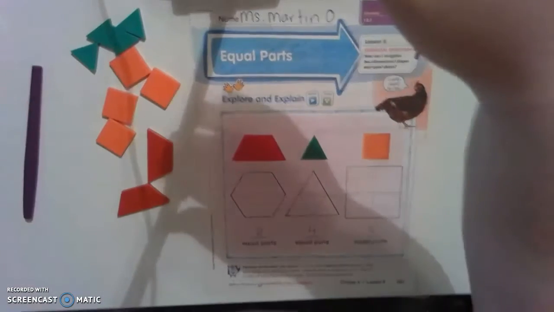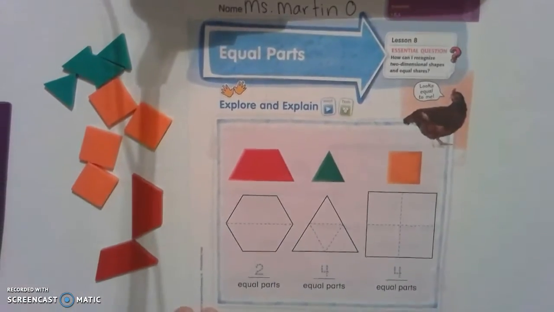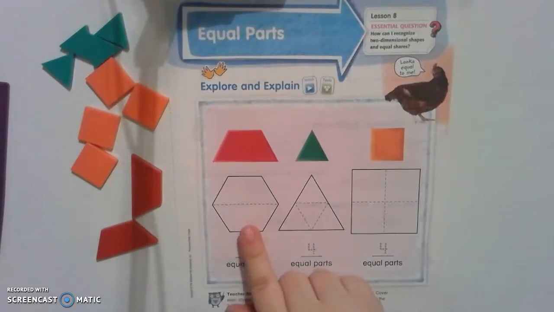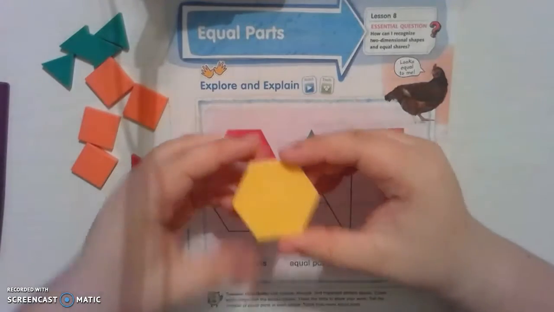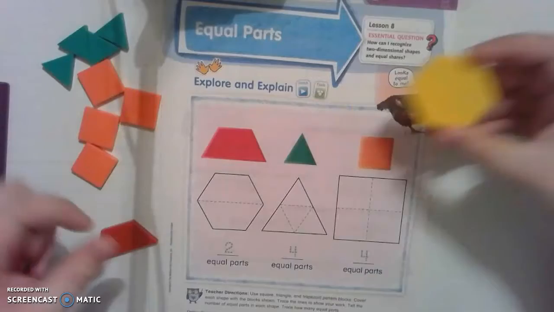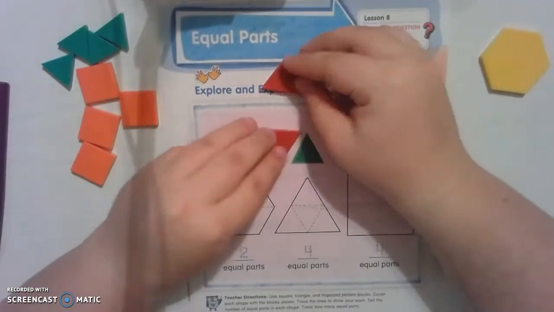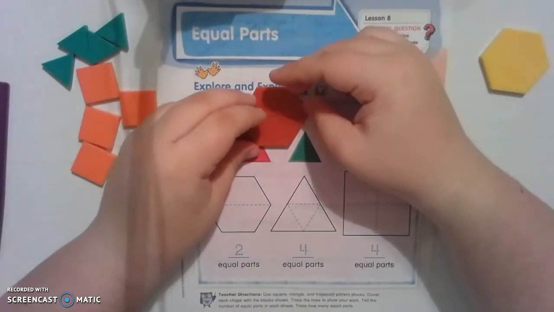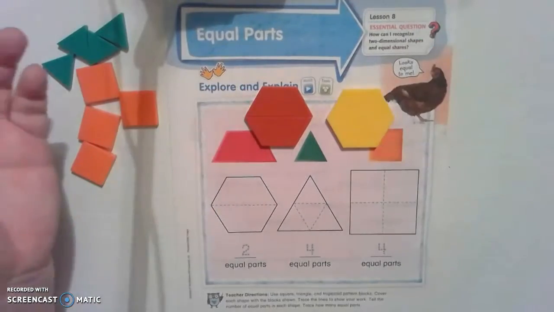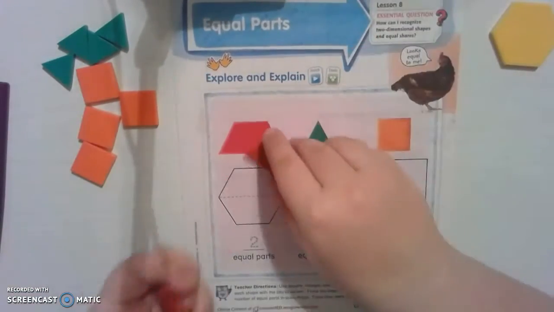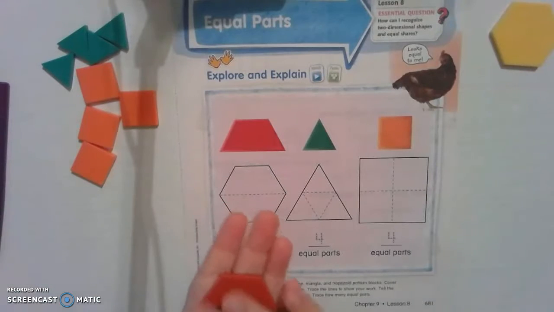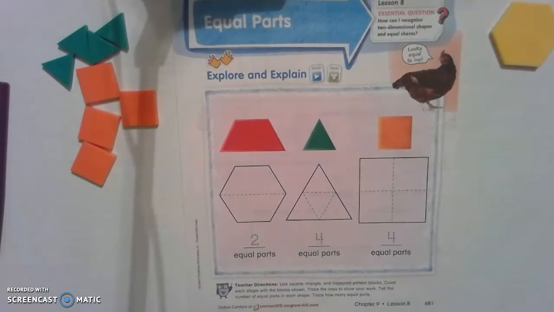So our first shape, let's move Ziggy down a little bit so we can take a look. The first shape that we're going to be looking at is our hexagon. You can make up a hexagon by putting your two trapezoids together. If you put them together, you get a hexagon, just like that. See? What they want us to calculate is how many equal parts. So for this lesson, when they're asking for how many equal parts, what they're asking for is how many of the same shape does it take to make up another shape.